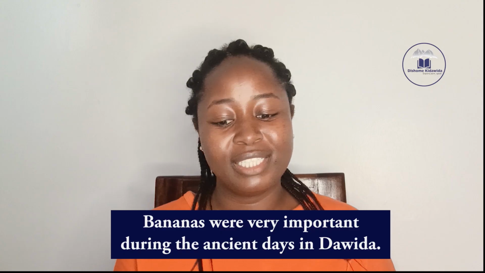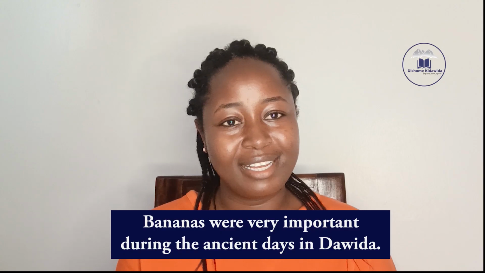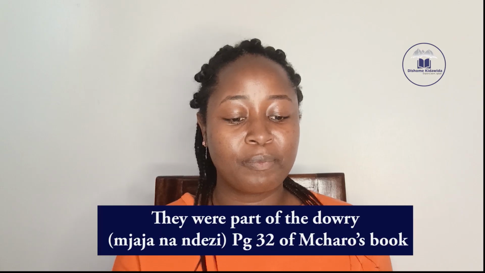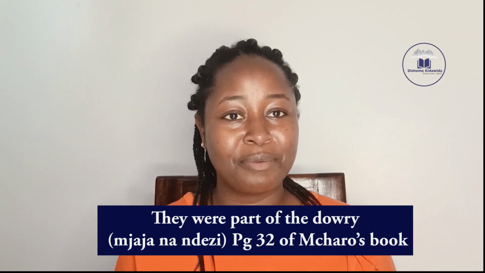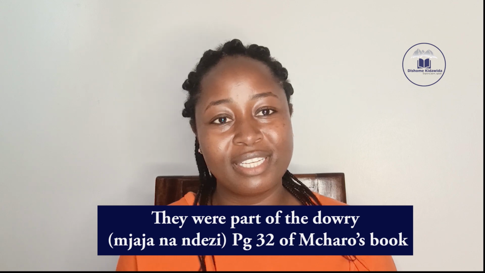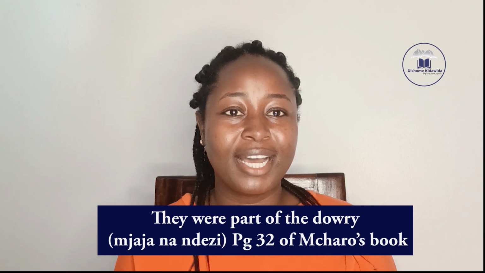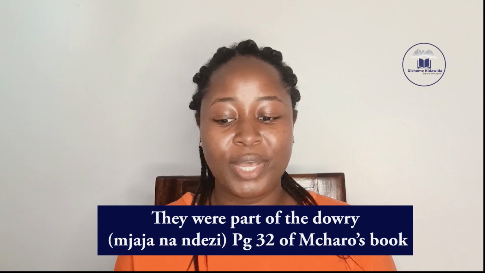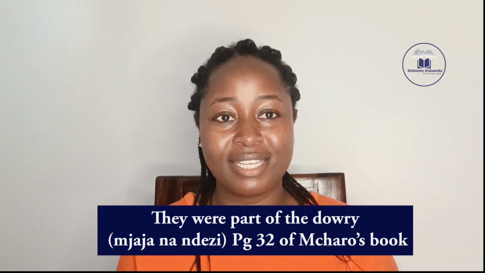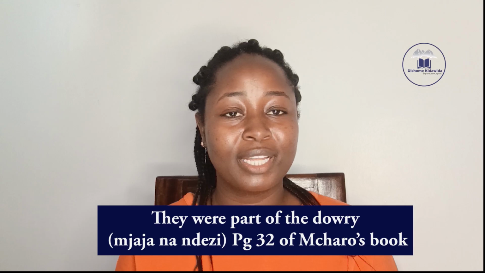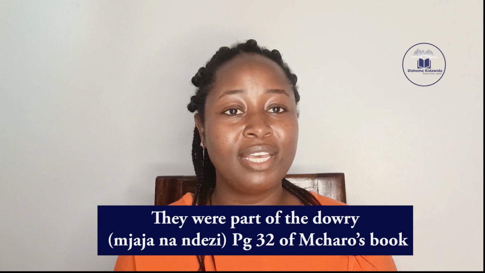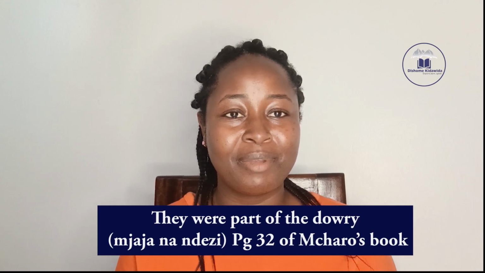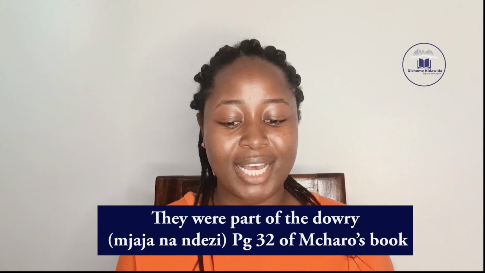Bananas were very important during the ancient days in Dawida. Why do I say so? I say so because bananas were used as part of the dowry in the Dawida community during the ancient days. And we have two specific types of bananas that were used for this purpose. We have mjaja and ndezi. These were the two types that were used to pay dowry in Kidawida, of course, among other items.